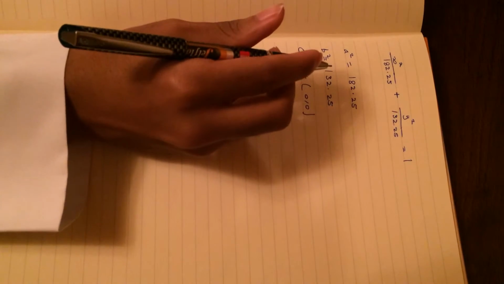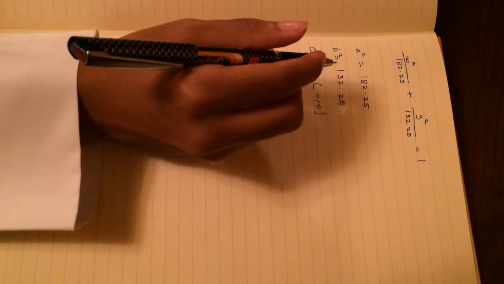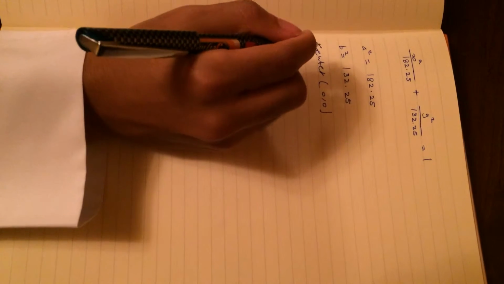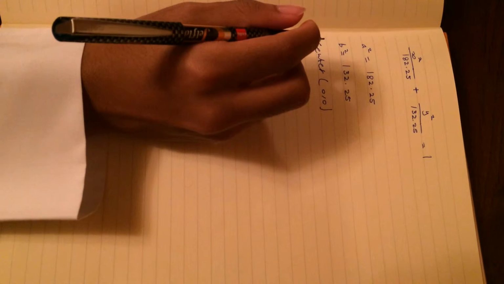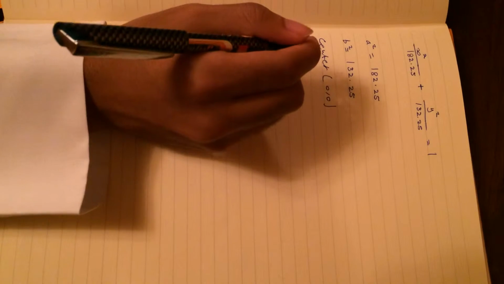So the first question says that Muhammad wants to know the dimensions of the arch. The first question is separated into several parts. The first part says, which term in the equation defines the horizontal axis.